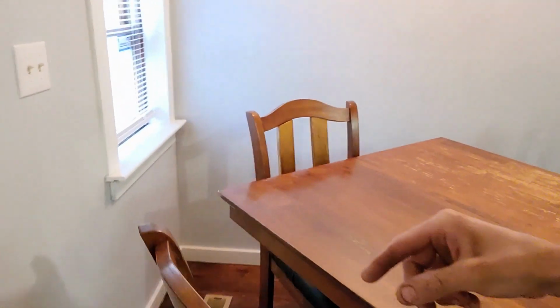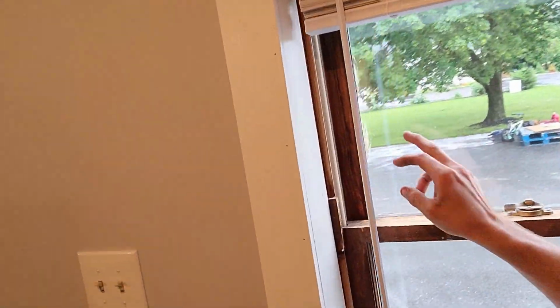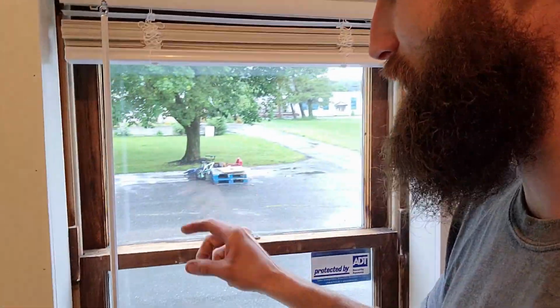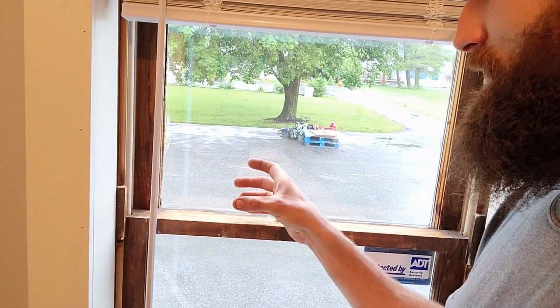And what's the benefit of that? Well, you get a little bit more argon fill or whatever they're filling the windows with. Let's just hypothetically say that we're just throwing air in there. Okay, we've got a little bit more cushion of air between those two panes. On a project like this, that doesn't mean anything.